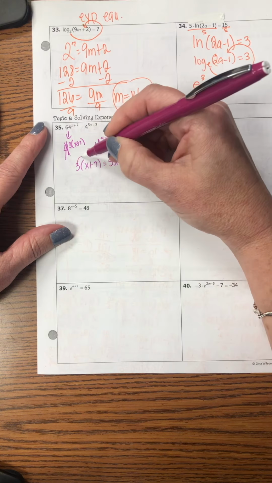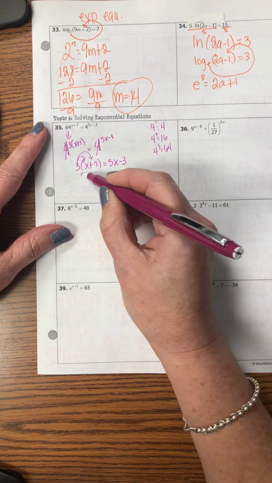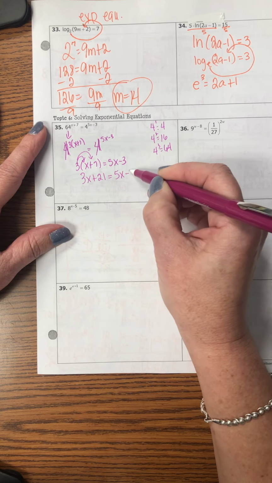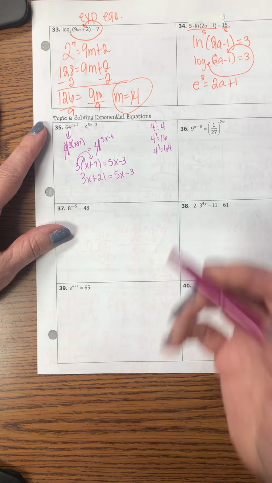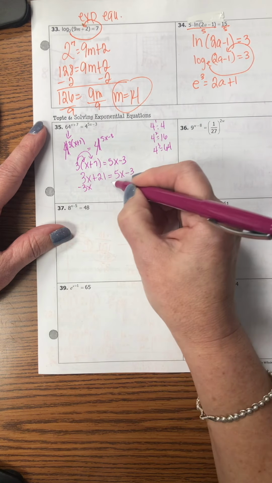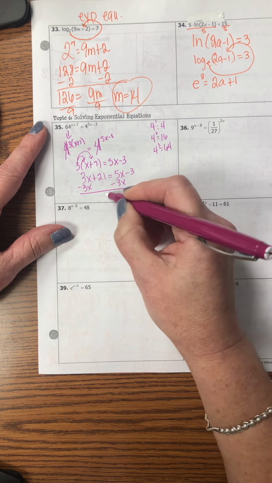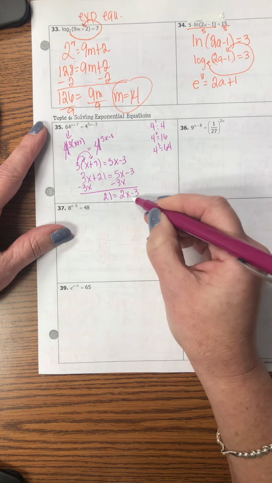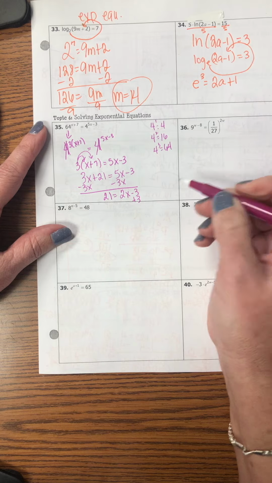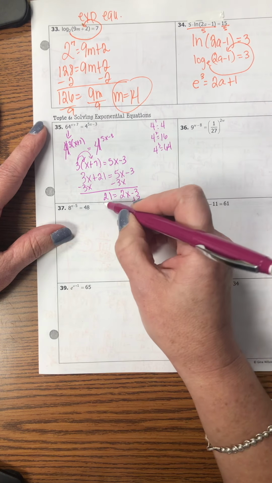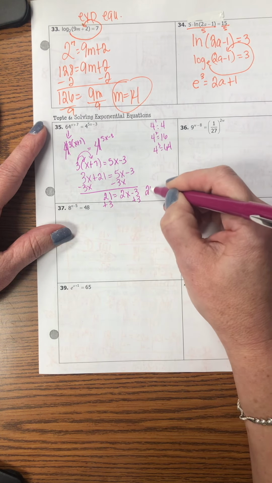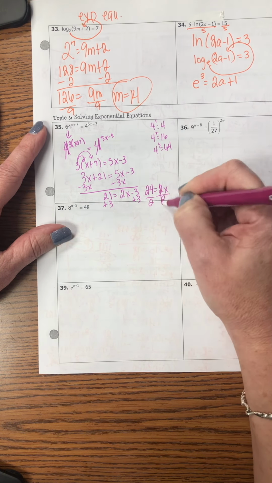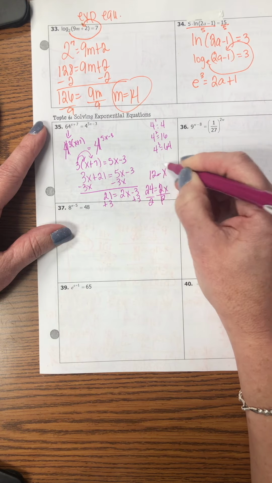Okay, now let's distribute. We'll have 3x plus 21 is equal to 5x minus 3. Let's move the 3x to the other side by subtracting it, and that'll give us 21 is equal to 2x minus 3. To solve for x, let's get rid of our constant term. The opposite of subtracting 3 is to add 3 to both sides. And now we'll divide both sides by 2. And we'll get x is equal to 12.